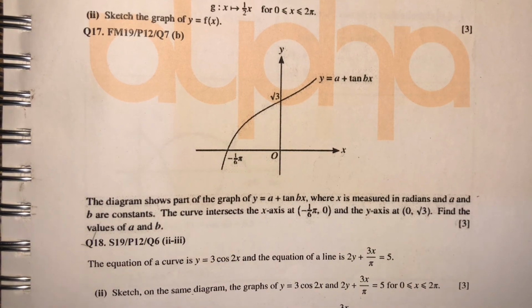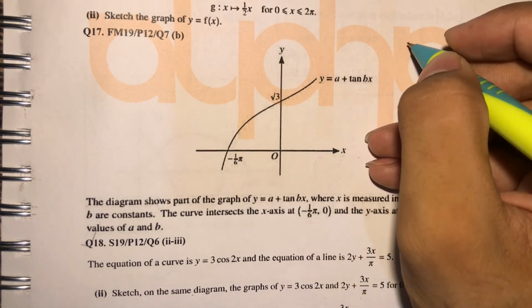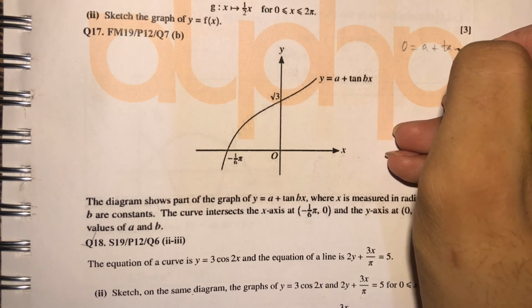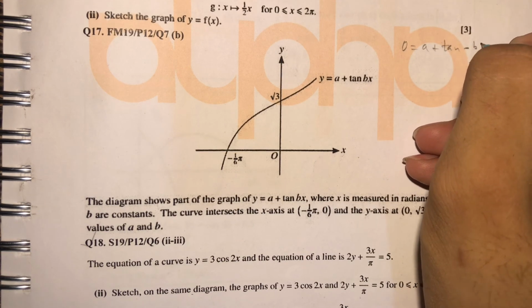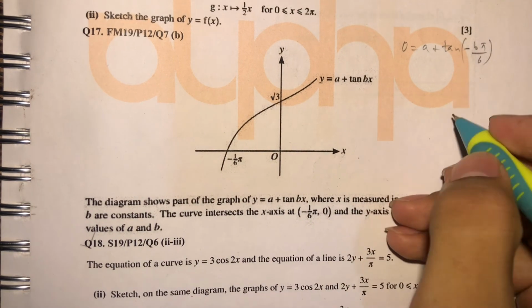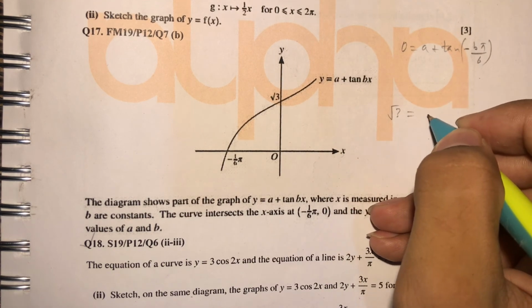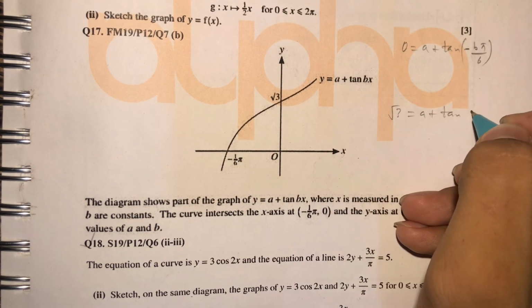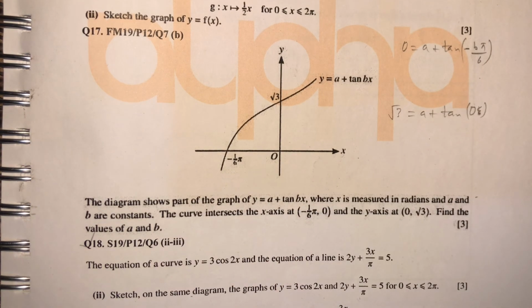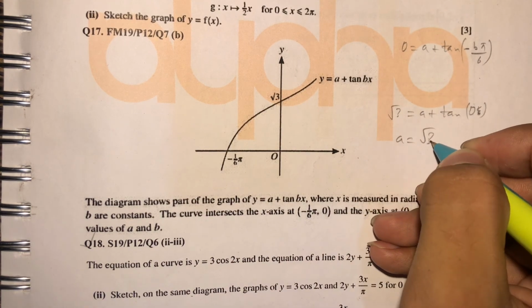So this can easily be done using the points as well. So substitute the points. For the first one, 0 equals a plus tan negative b pi upon 6. Okay, and for the second one, root 3 equals a plus tan 0b, right? Tan 0 is 0. So that means that a equals root 3.